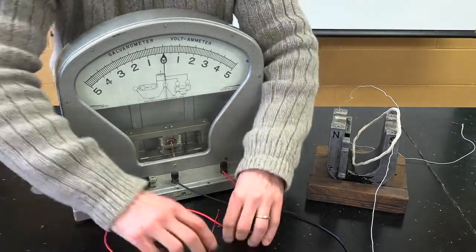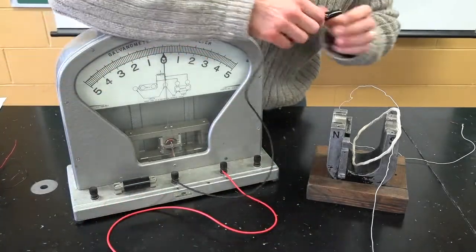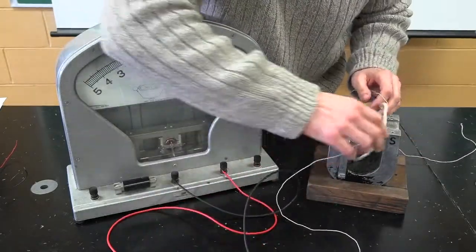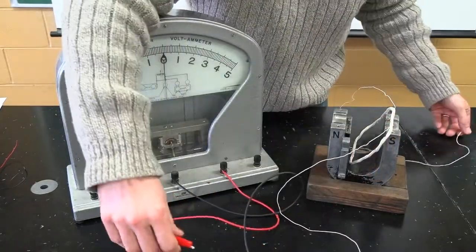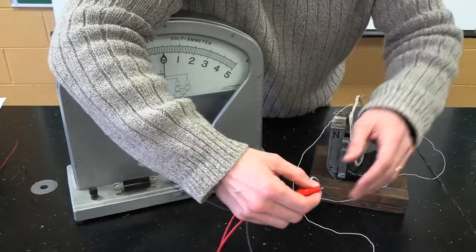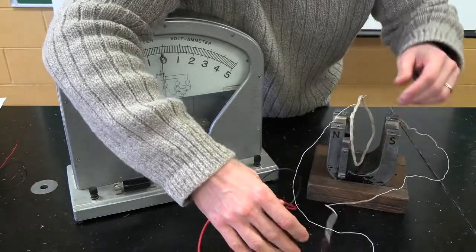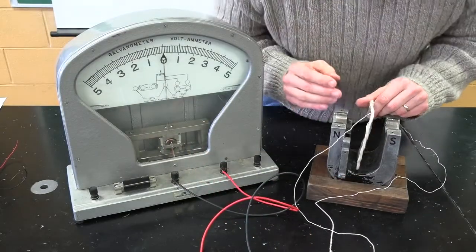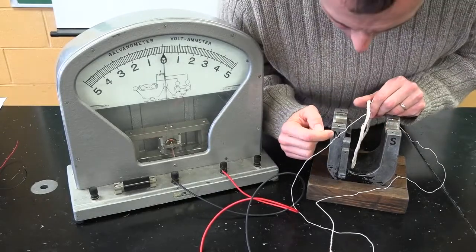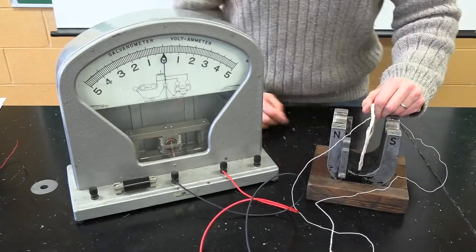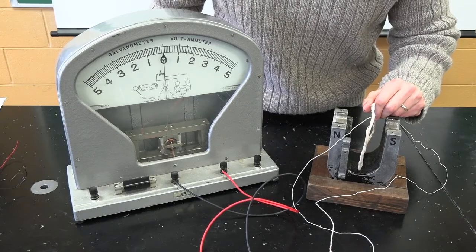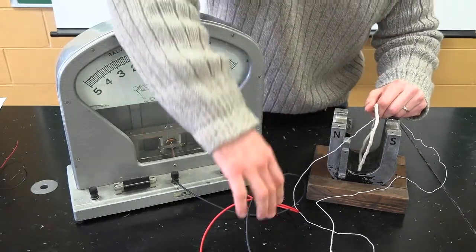So let's now hook this to this coil, and we're going to practice that Lenz's law for when I pull this coil out of the magnetic field. So right now, we have a lot of flux going this way through the loop from the North Pole to the South Pole. What direction will the needle deflect when I pull this out? Well, this is how we would figure it out.